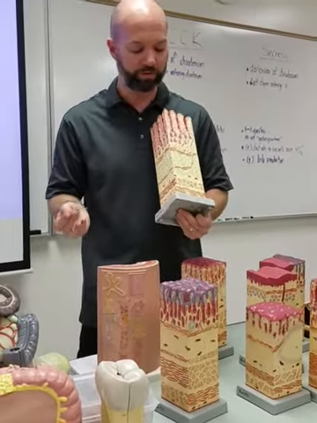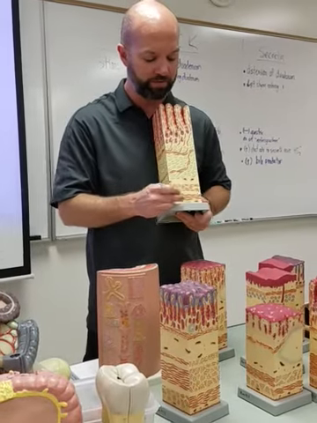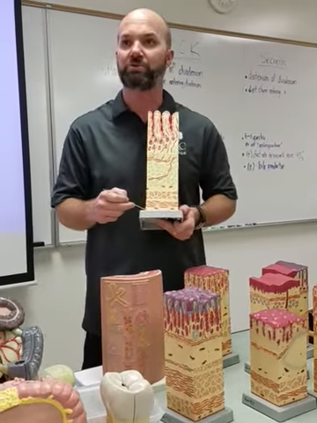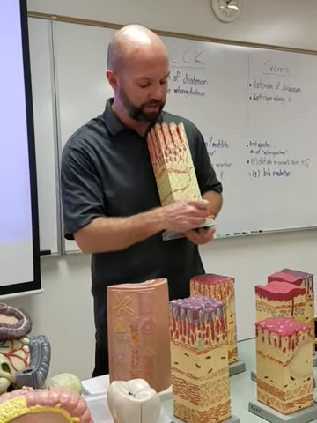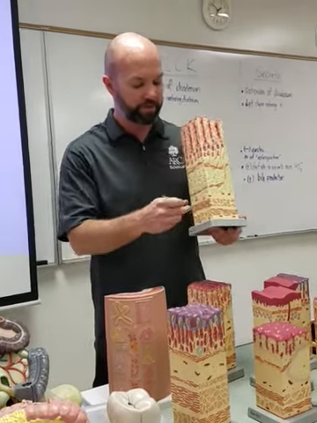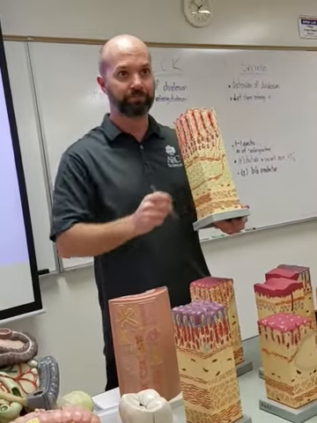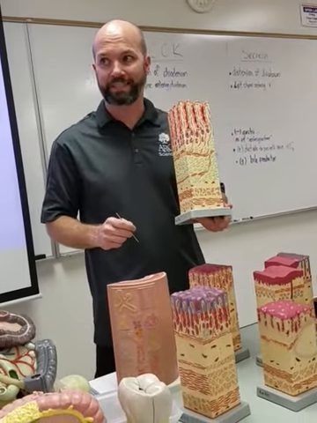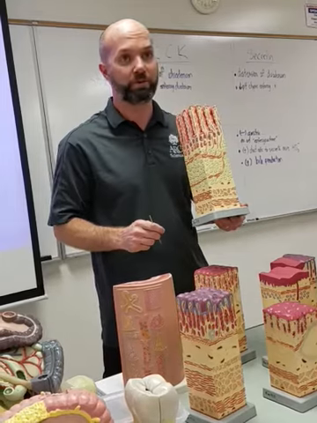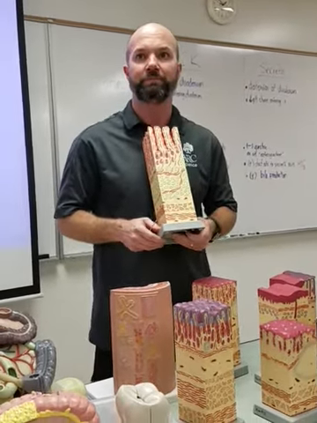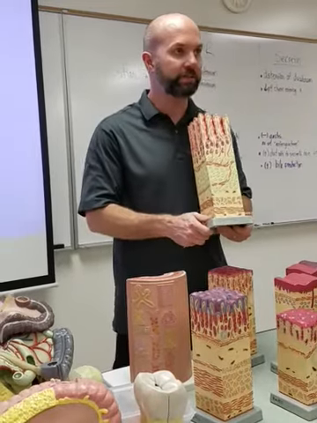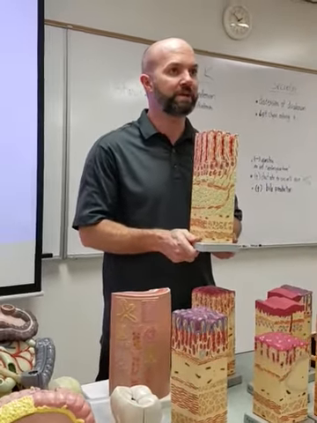There's a few things you could look for. You might just go straight to the bottom of the model. Look for that outermost tunic. I don't see a simple squamous epithelium here. I only see connective tissue at the bottom. So that means the outermost tunic is adventitia. What part of the small intestine has adventitia? Duodenum. Only the duodenum.